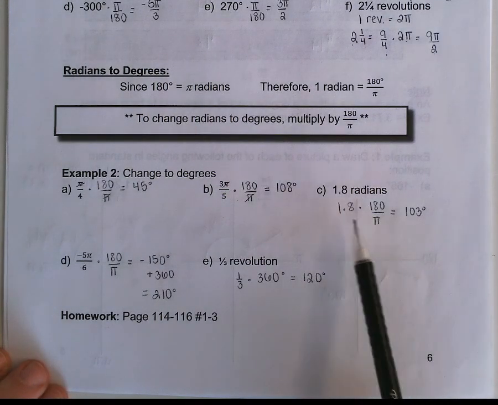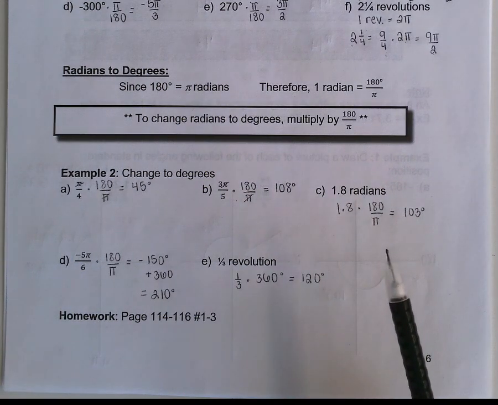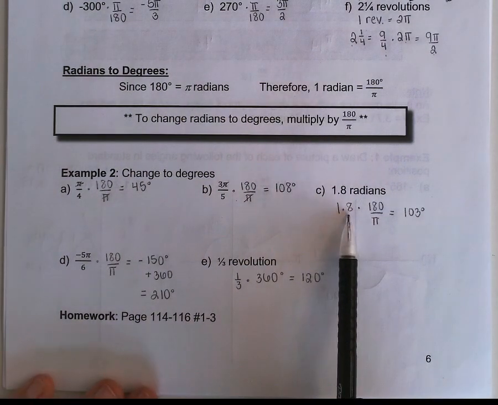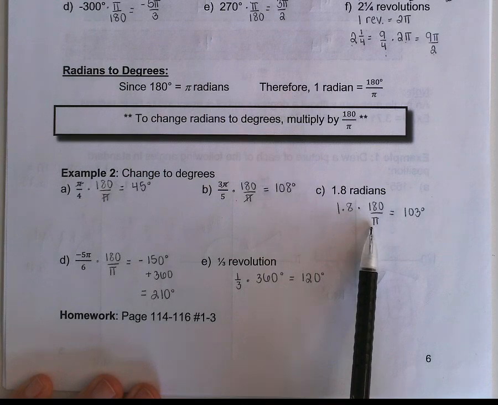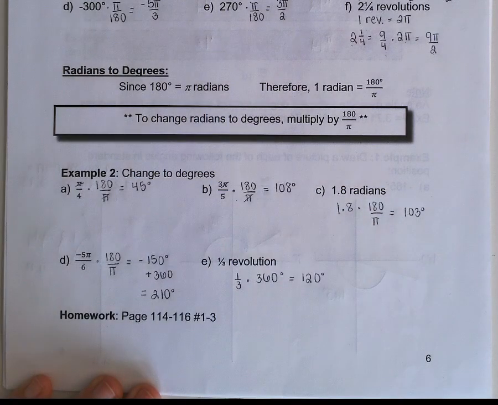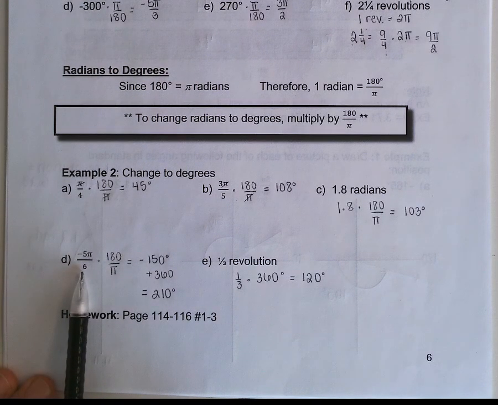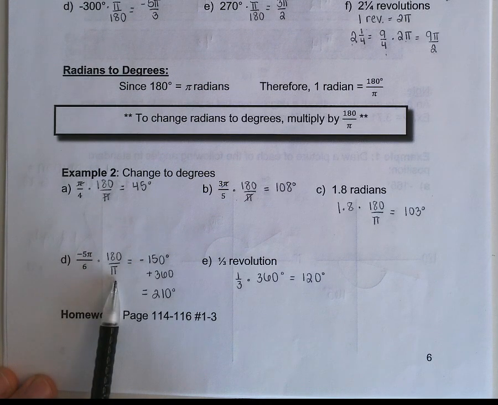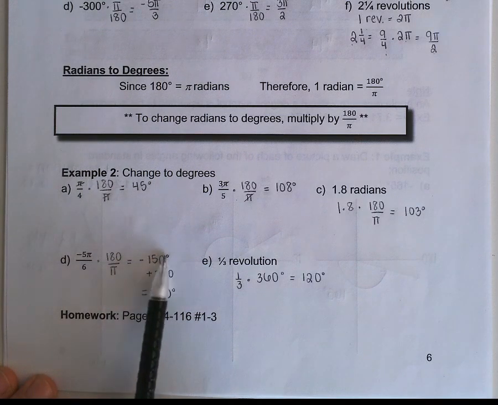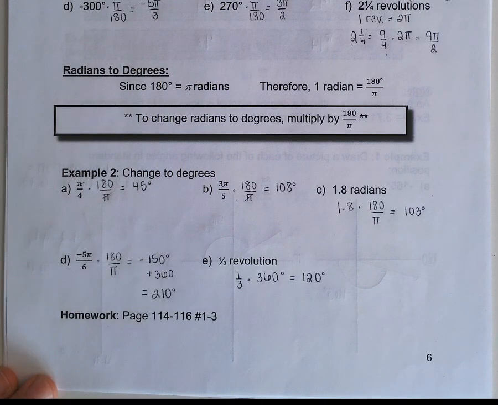You can use the same method even if the radians are given as a decimal. So 1.8 times 180 over pi, you're going to plug this into your calculator, you get an angle of 103. Same if we have a negative angle, so negative 5 pi over 6 times 180 over pi is negative 150 degrees.